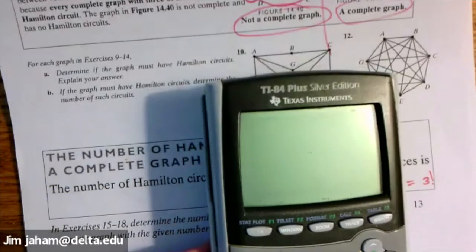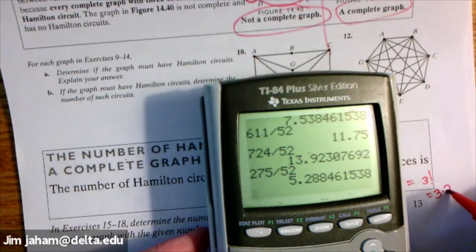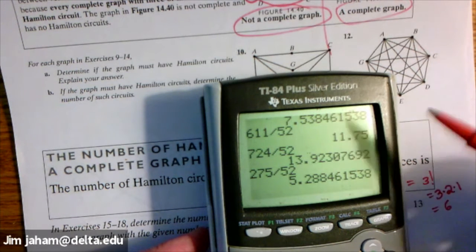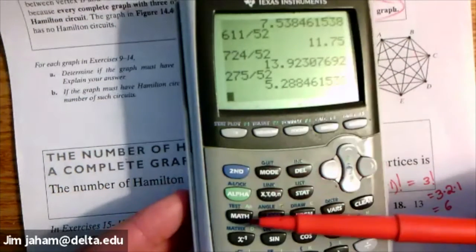Now, a factorial is on your calculator. And the way factorial works is that whatever the number factorial you're taking here, you're going to start with that number and multiply it by all the other whole numbers less than it, all the way down to 1. So 3 factorial is 3 times 2 times 1. We recognize that to be 6. On your calculator, there's a function. It's in the math menu.